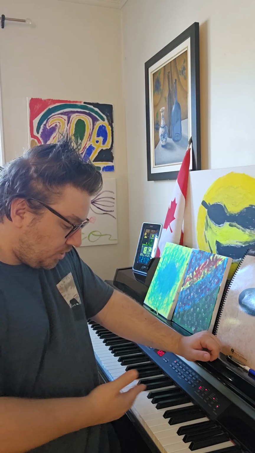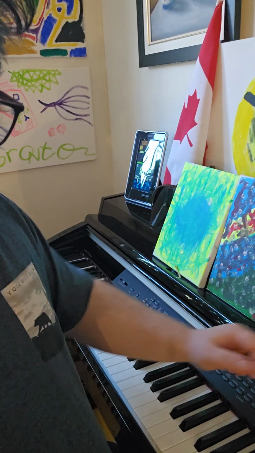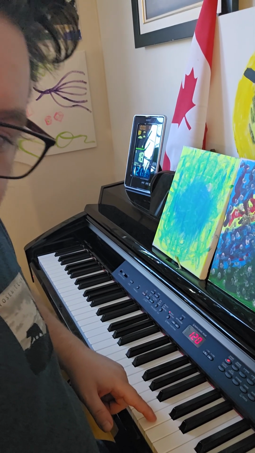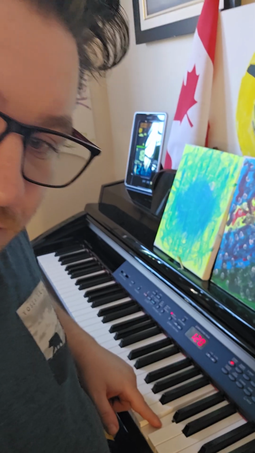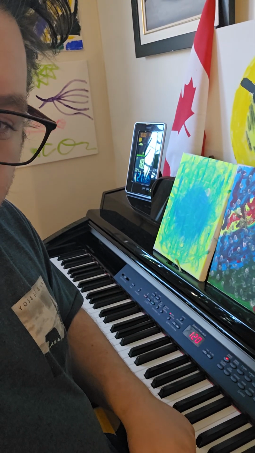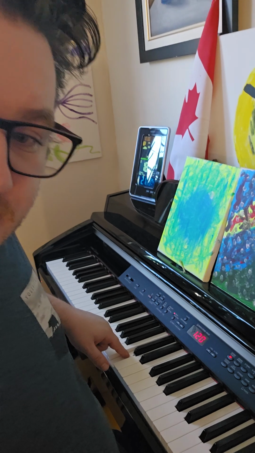Now, if you look on the piano, everything starts with C. So C is the most basic one. So this is C. This is C. This is C. Now, if you just play the white keys, that's the note name. So C, D, E, F, G, A, B, C, D, E, F, G, A, B, C.